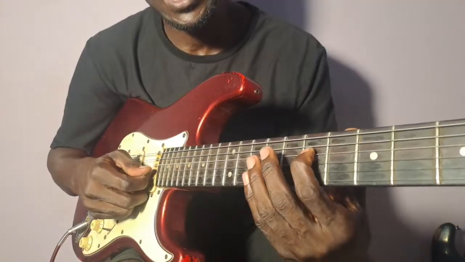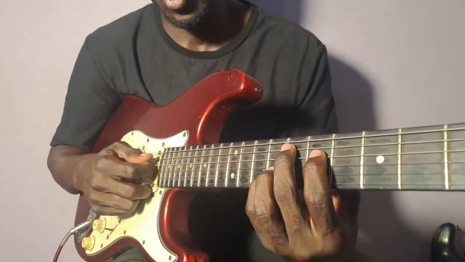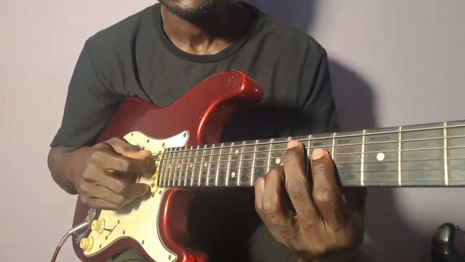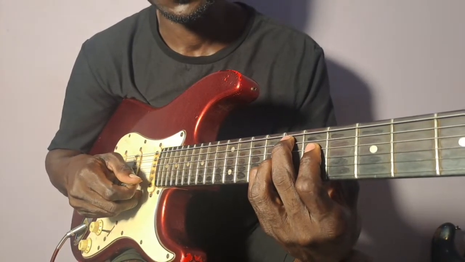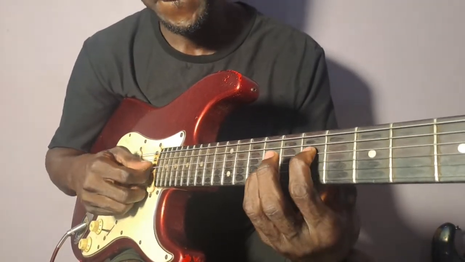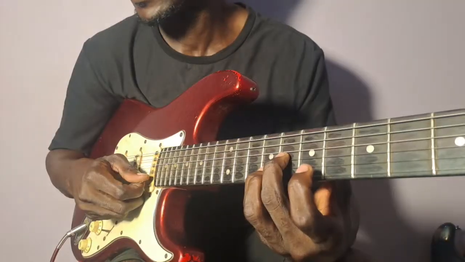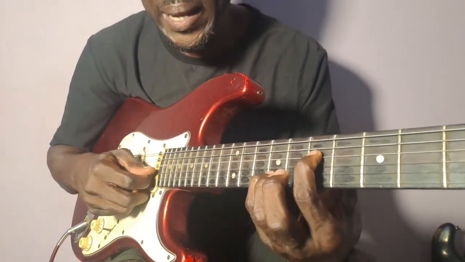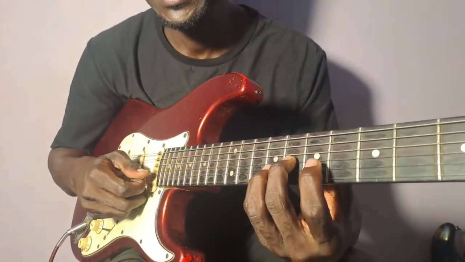So mi and me plus the do, that is my neutral. F minor major seventh. This is F minor major seventh. You see, it's very technical.